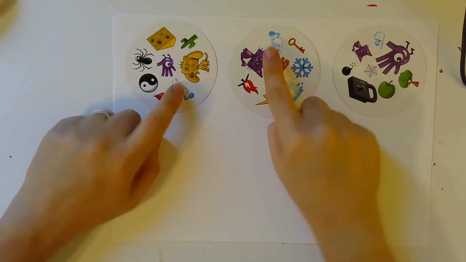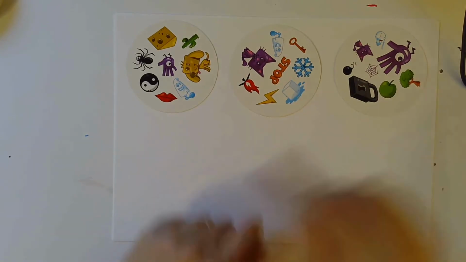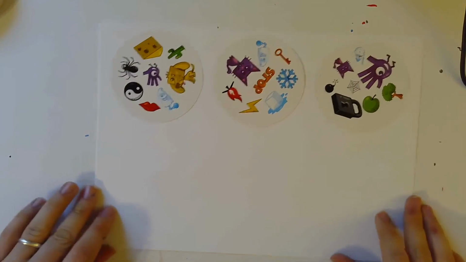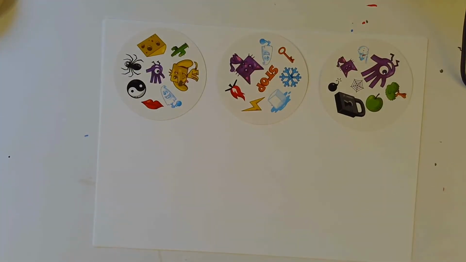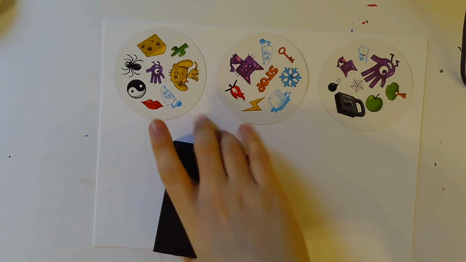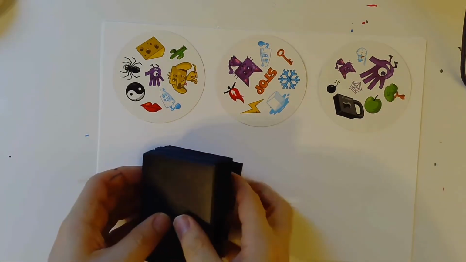So these two share the ghost in common, these two share the cat in common, and these two share the hand in common. And I've just told you how to make the lines in P2F7, and so I have made here a deck of cards with all of the lines in P2F7.